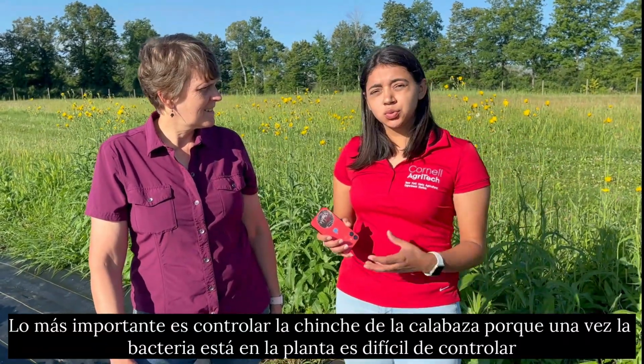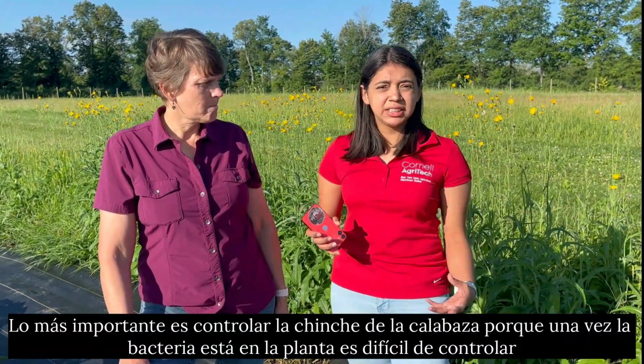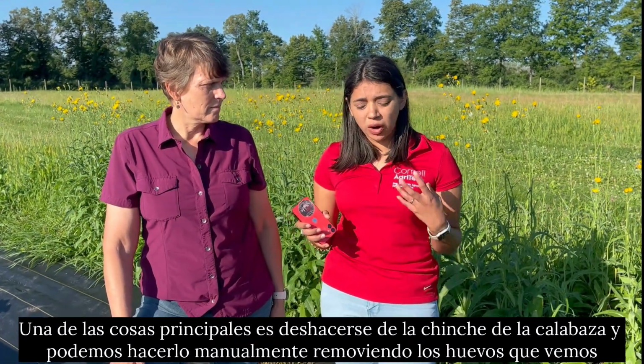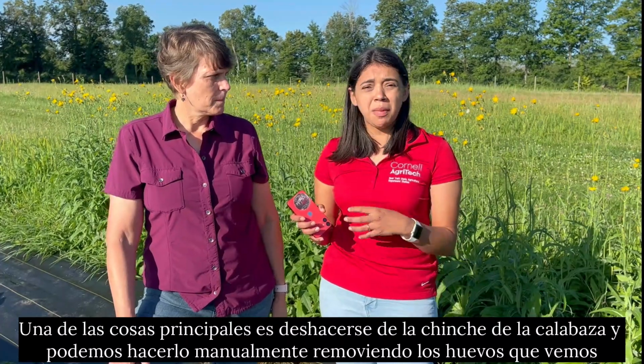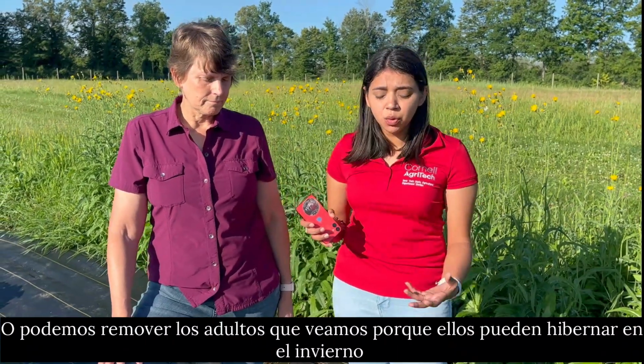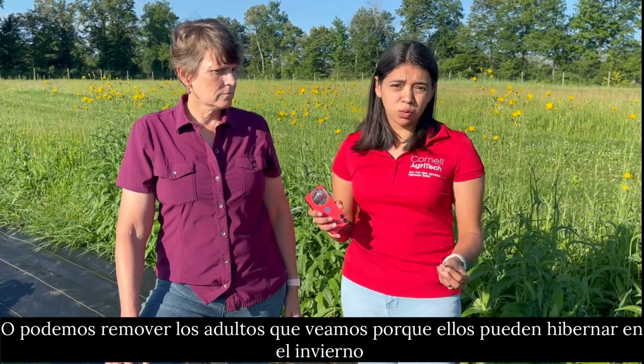What do we do about this? So the main thing is to control the squash bug or manage the squash bug, because once the bacteria is in, it's hard to control. So one of the main things is getting rid of the squash bug. We can do it manually, maybe removing some eggs that we see on the plant, or we can also remove the adults that we see, because the adult can overwinter.